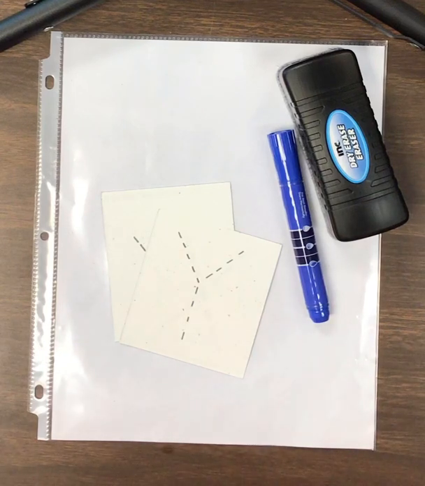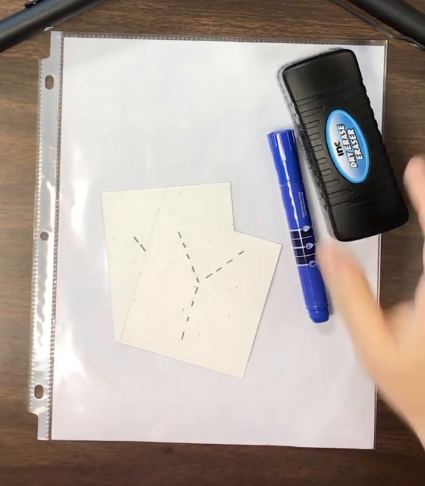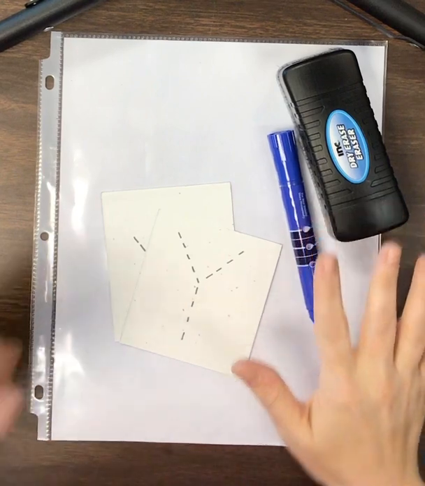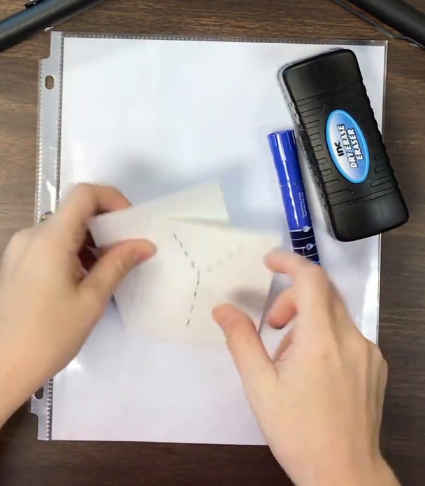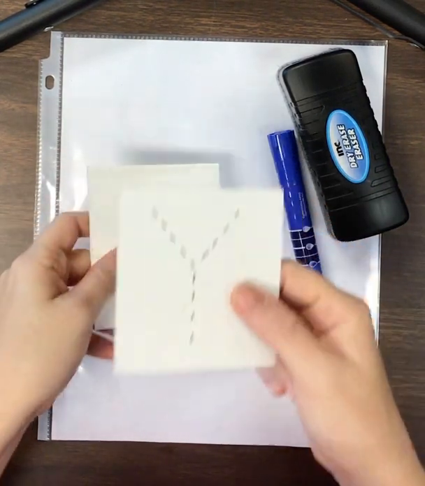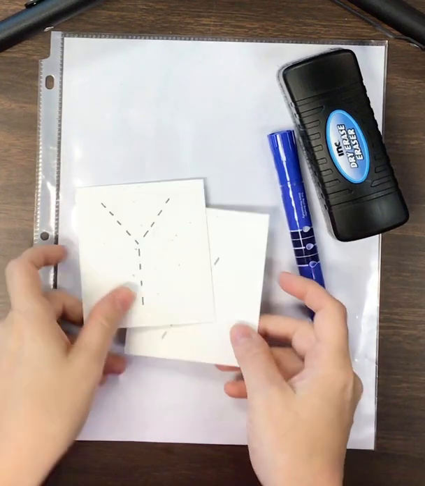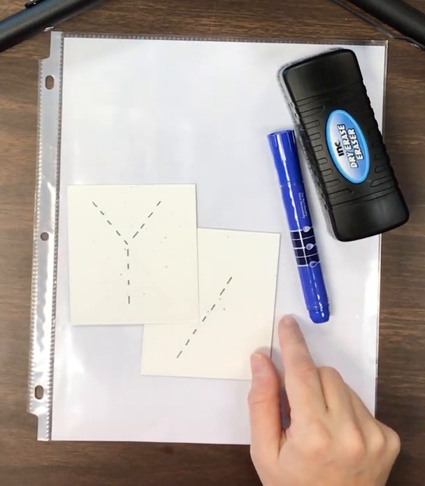Hello, kindergarten friends. We are going to talk about a brand new letter today, and there are a couple supplies that you need to make sure you have because you're going to do this along with me at home. You need your eraser, your dry erase marker, your whiteboard, and your finger tracing cards for the letter Y, uppercase and lowercase. Okay? Once you have those, come back and join me.